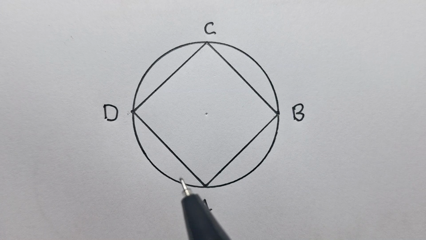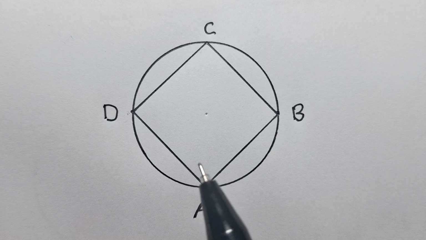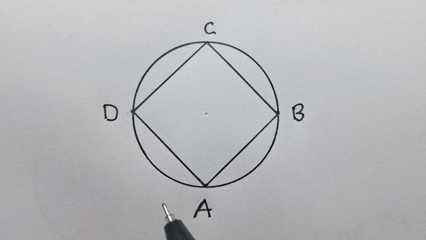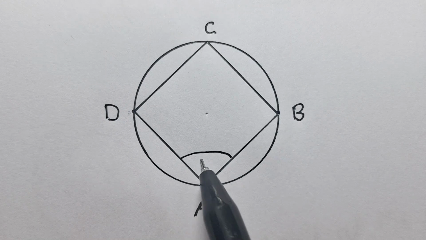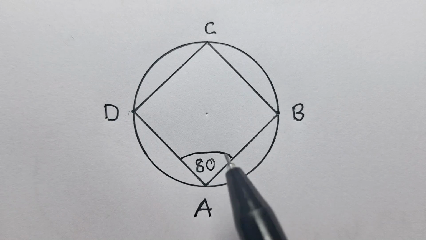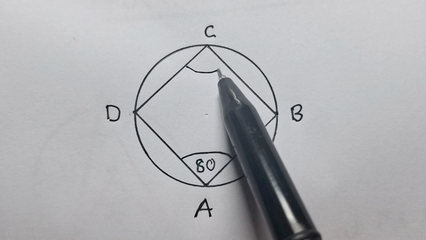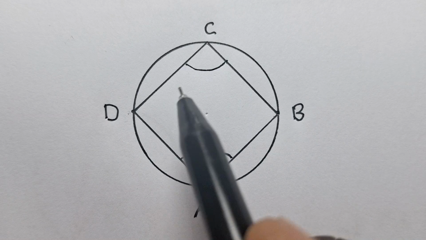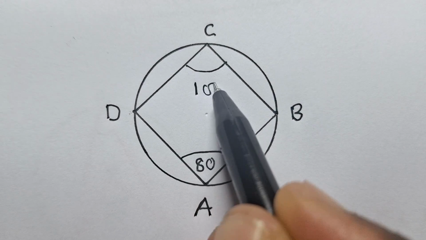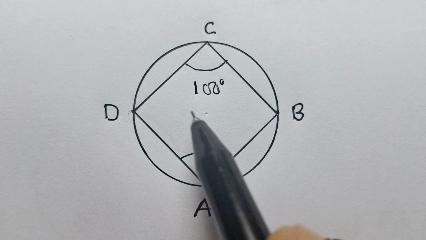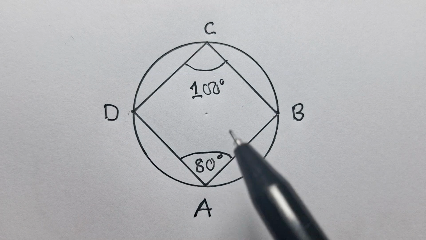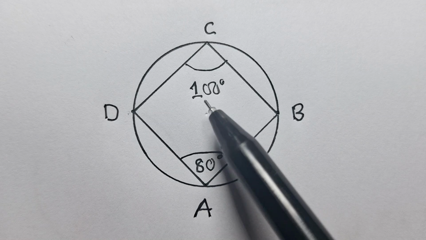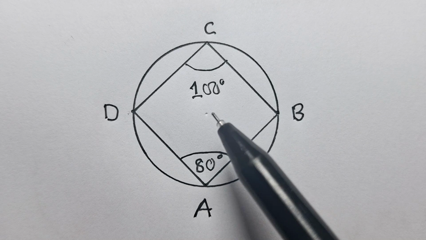This property says that opposite angles add up to 180. So if this angle here is 80 degrees, what will be the opposite angle here? It's 100 degrees. This is what you need to know. They say opposite angles add up to 180.